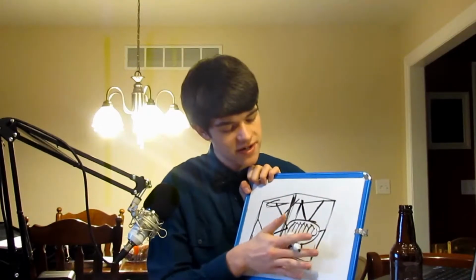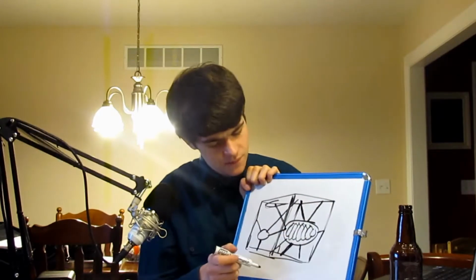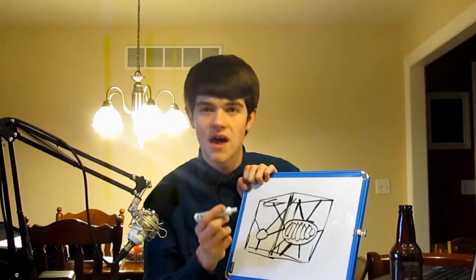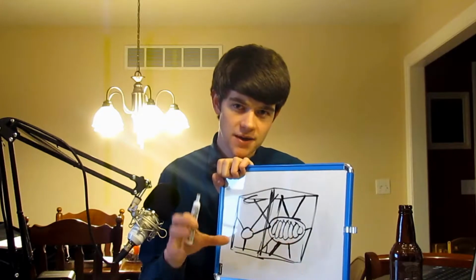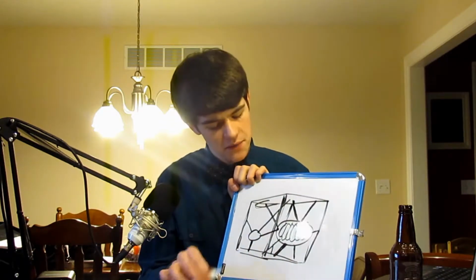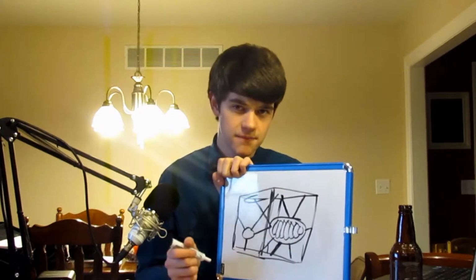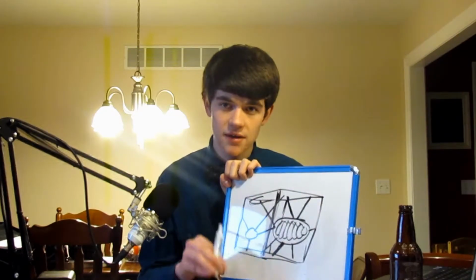It looks a little something like this. Now that I'm done with the drawing, here's what it looks like. You've got a little cutout here of the cell. You've got yourself an organelle right there. So basically, here's the top of the cell. Here's the bottom. And these little lines here, microtubules and microfilaments, support the cell, giving it strength and holding all this stuff together quite well right here.